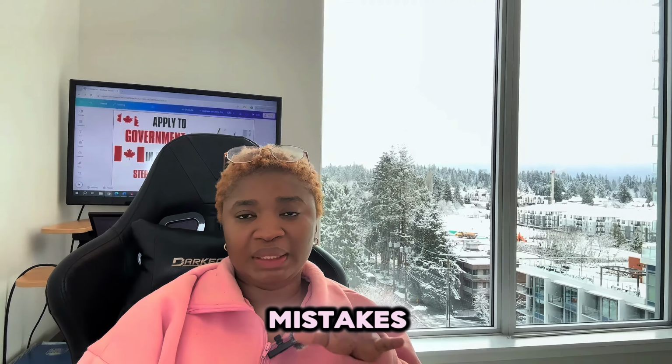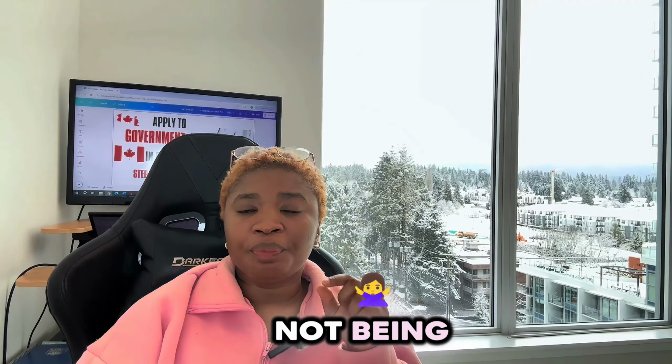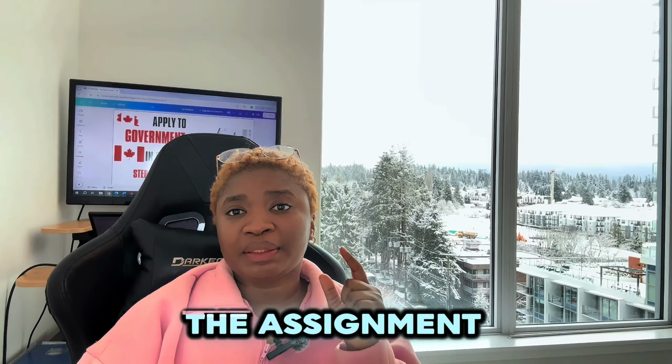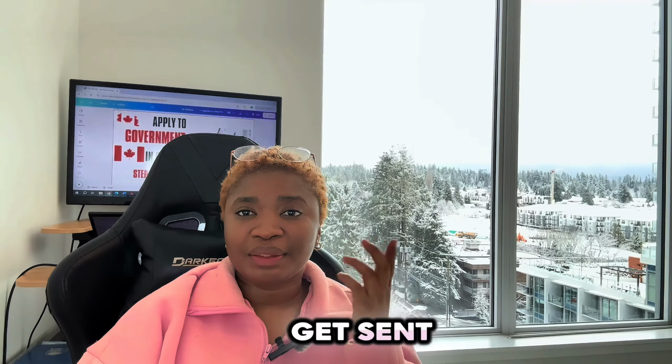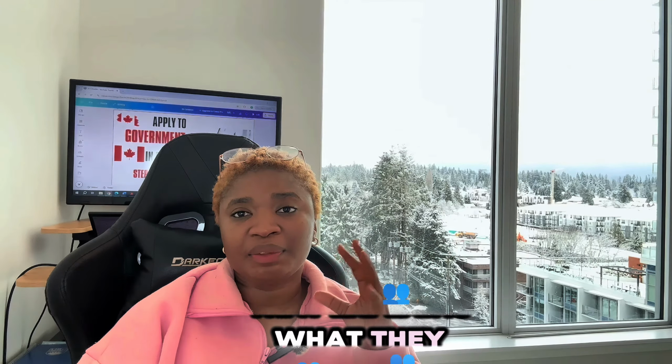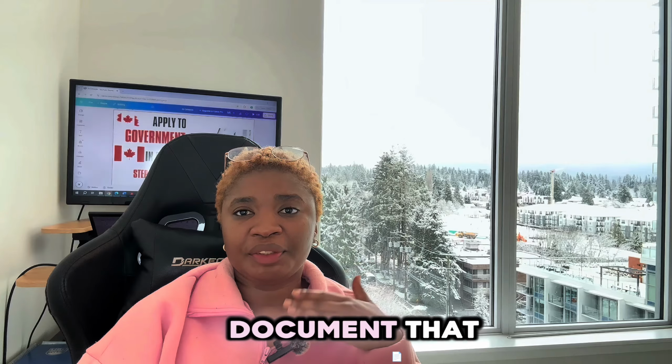Another angle that I've seen where people make lots of mistakes is them not being able to decipher what their assignment is about. So you get sent an assignment and it's a paragraph that explains what they expect you to do. So for example, you have to produce a particular document that addresses a particular scope of work.